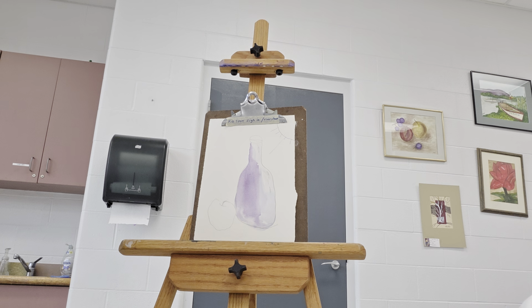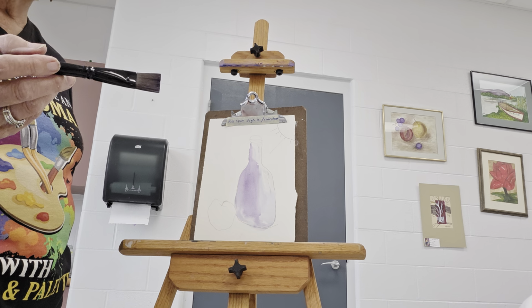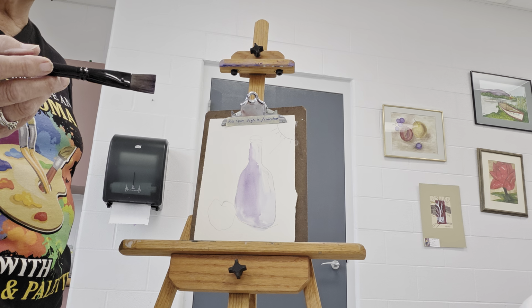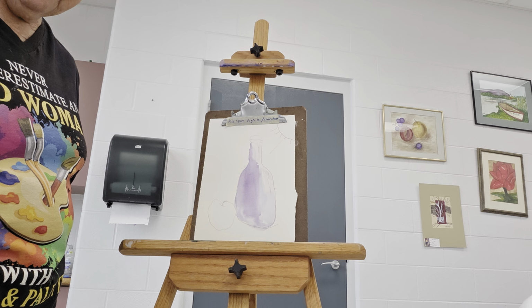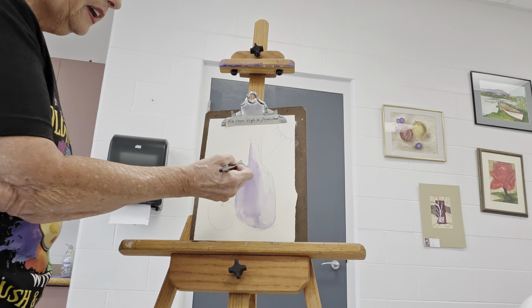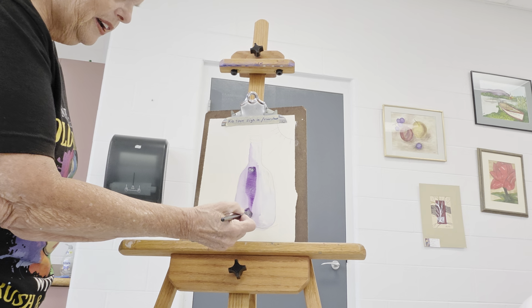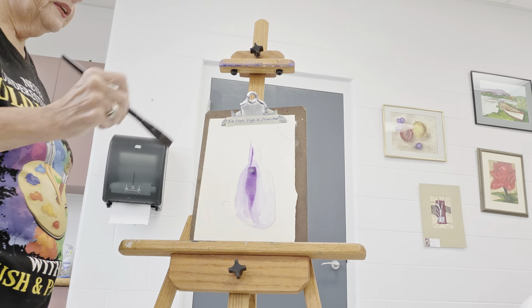So if I want a real dark, what do I do? Add more paint. Go into the dark paint. More paint, less water, right? So more paint, more paint, more paint. I'm going to pick up that purple. I'm going to put that right into here. Whoa, now we've got a dark. Darker. Yeah. See? Now we've got a dark.